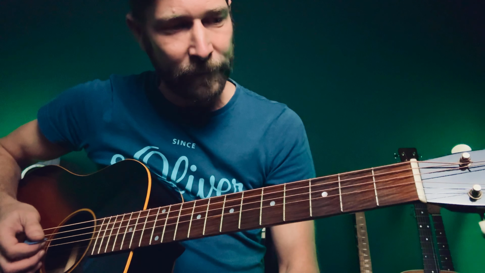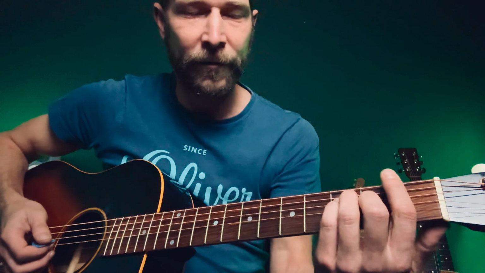Yeah, I thought maybe we're starting with a chord progression that has the F chord in it, because for me this bar F chord is always the weak point when it comes to these cowboy chord progressions. Why?